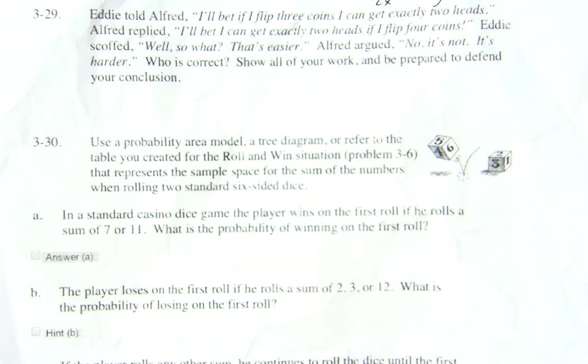Okay, so the first one says something about Edie told Alfred, I bet if I flip 3 coins, I get exactly 2 heads. I'll bet I can get exactly 2 heads if I flip 4 coins. That's easier. No, it's not. It's harder. Who's correct? So show all your work.